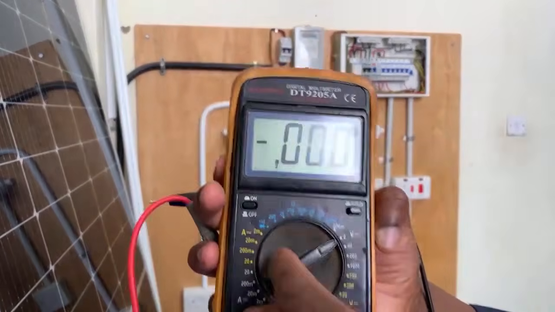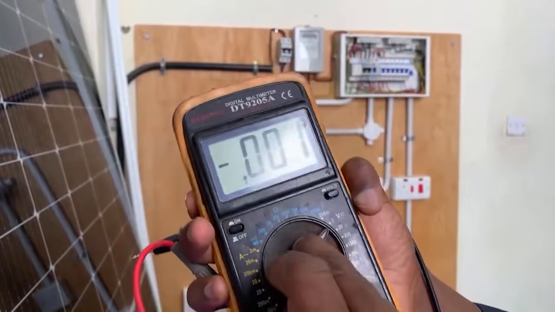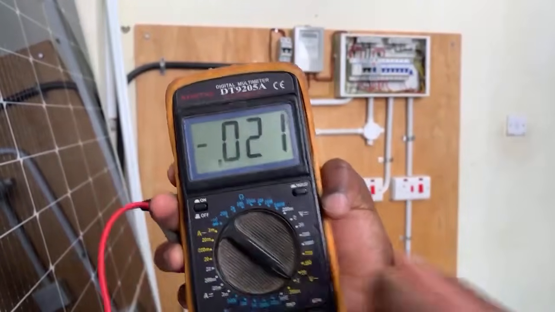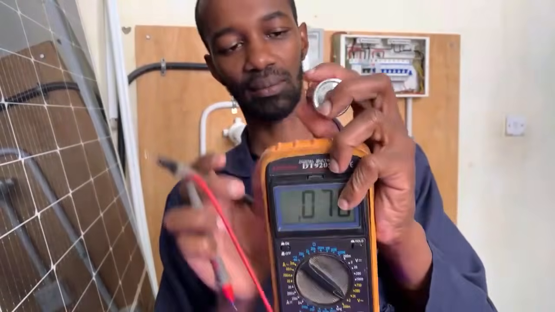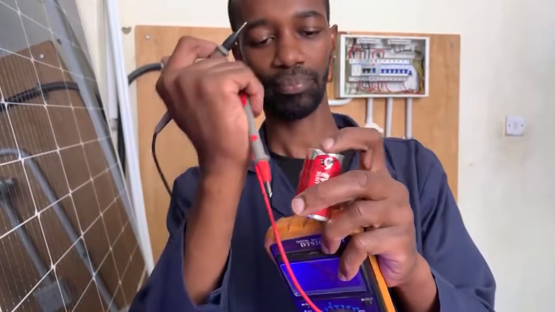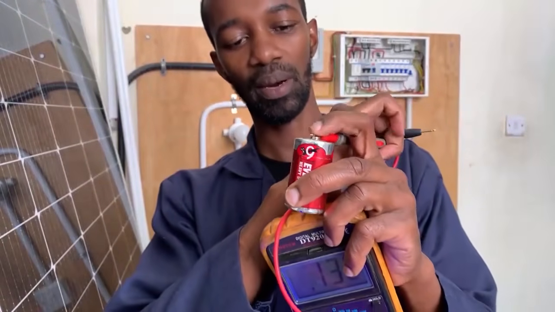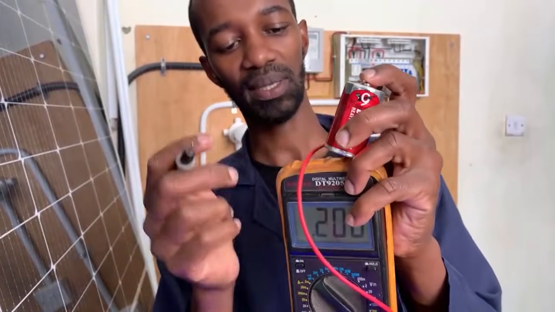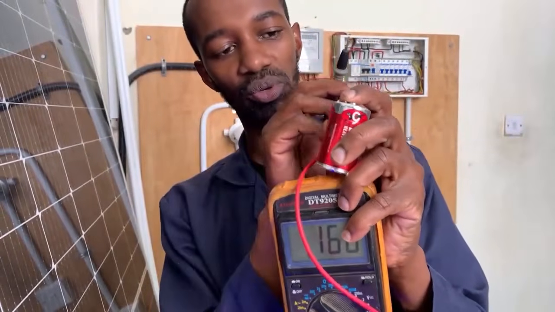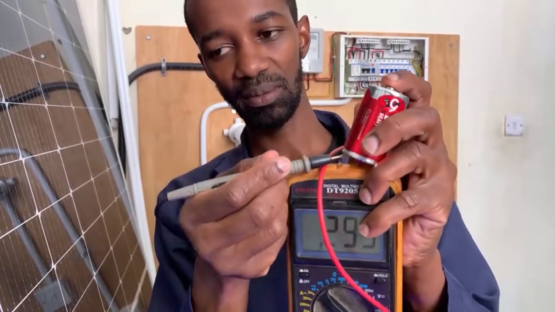What happens if you are taking the reading at AC? What will happen at AC? Do we still get a reading? So I place the probe right there. It's good to test, but there are some cases where you are not supposed to risk. It's like risking a multimeter.